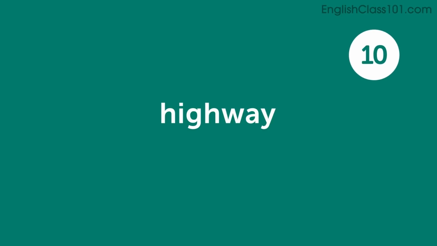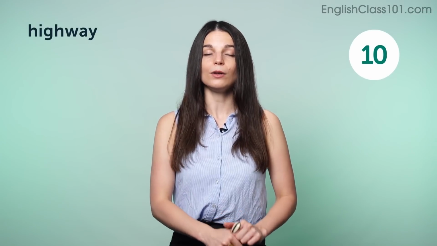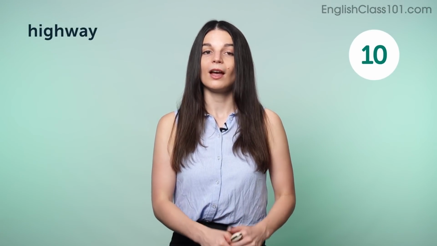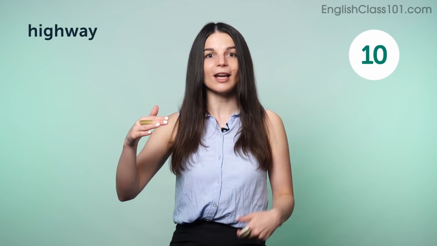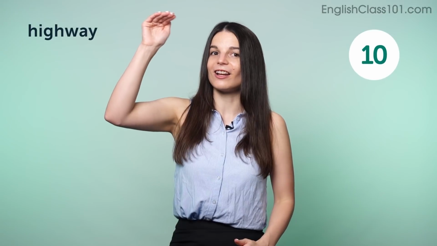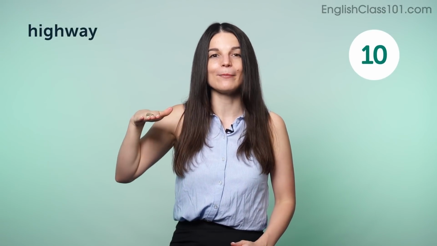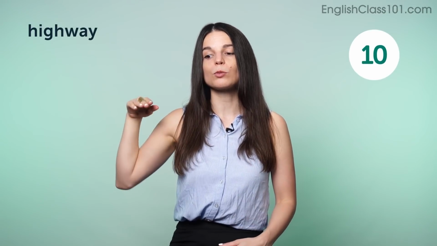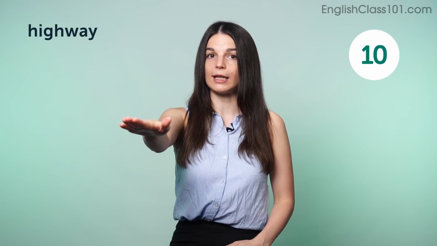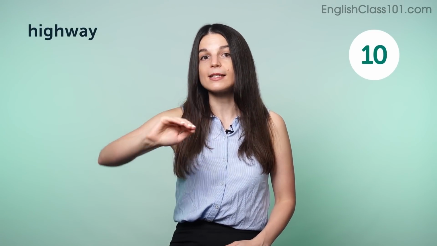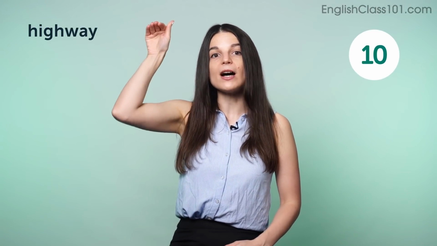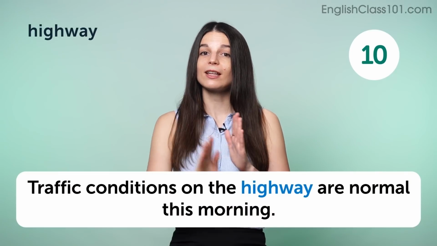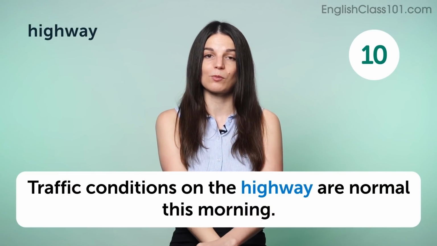Highway. A highway is a road that sometimes is actually higher than other roads, though not always. Sometimes it's at a regular level. But a highway is generally a place where cars can travel very quickly. Highways are generally outside of cities or they're above cities. Traffic conditions on the highway are normal this morning.